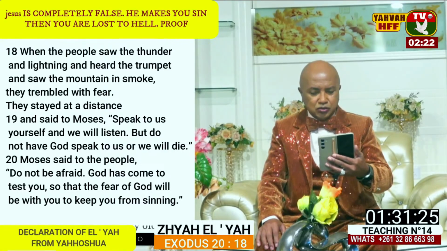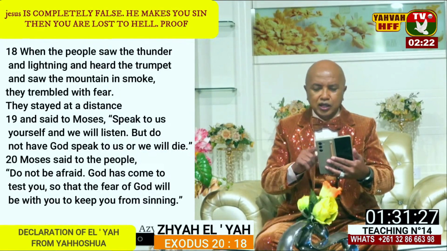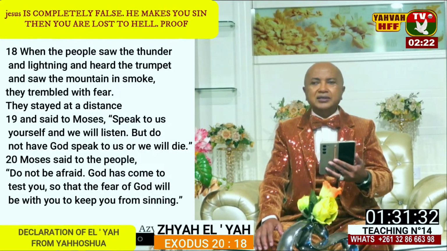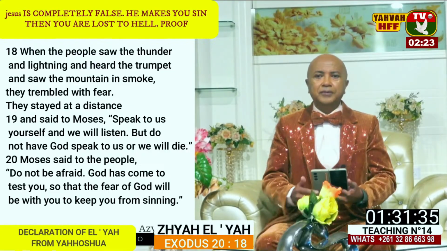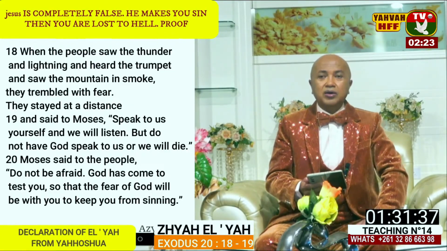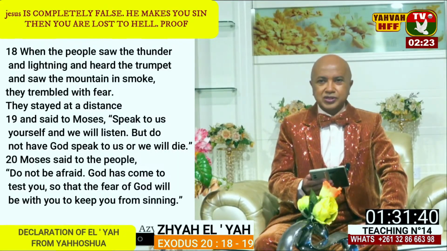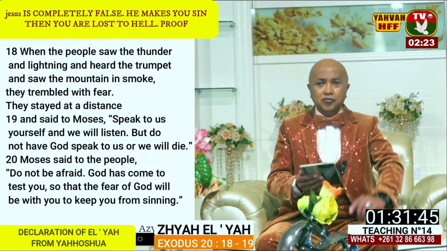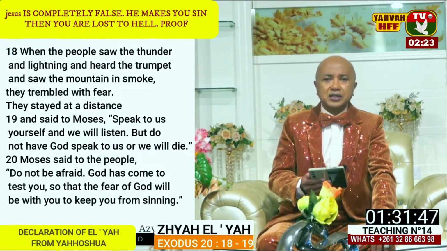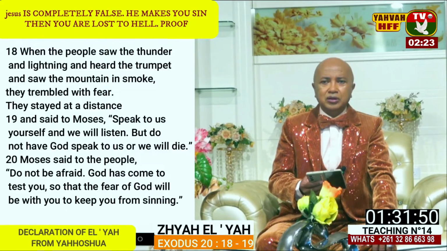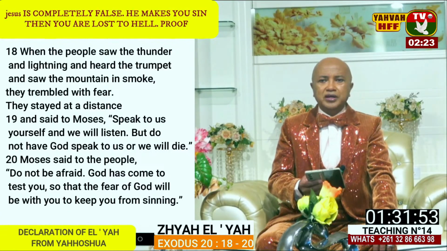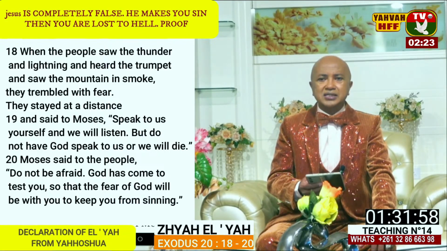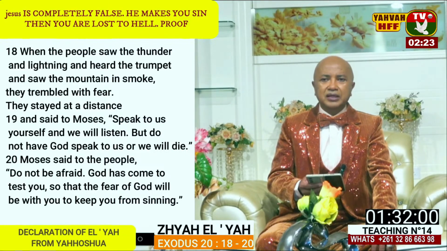And all the people were watching the thundering and the flames and the sound of the horn and the mountain smoking. And when they saw it, they kept far off, shaking with fear. And verse 19, they said to Moses, "To your words we will give ear, but let not the voice of God come to our ears, for fear death may come on us." So you see, and Moshe said to the people, "Have no fear, for God has come to put you to the test, so that fearing him you may be kept from sin."